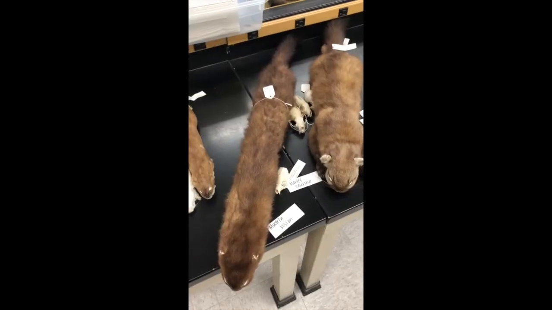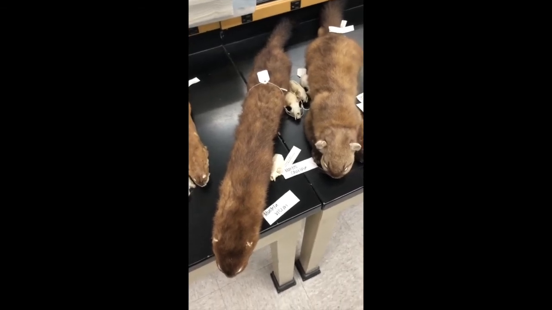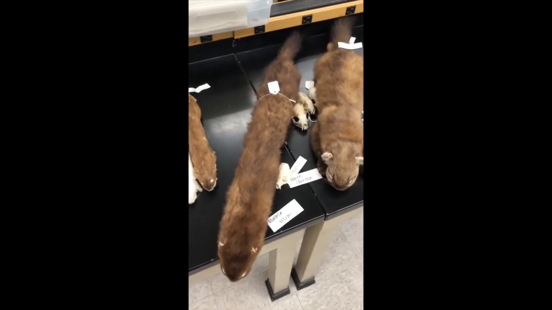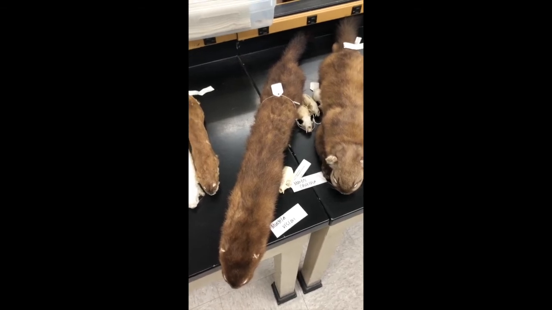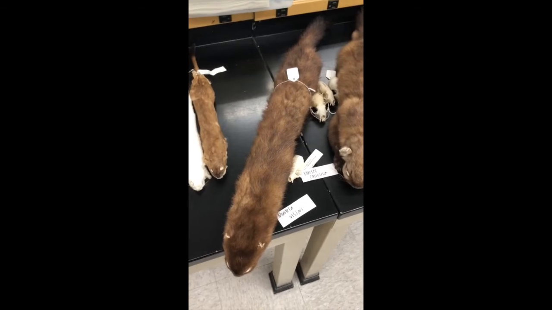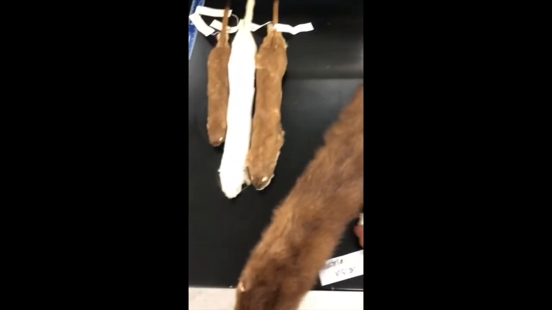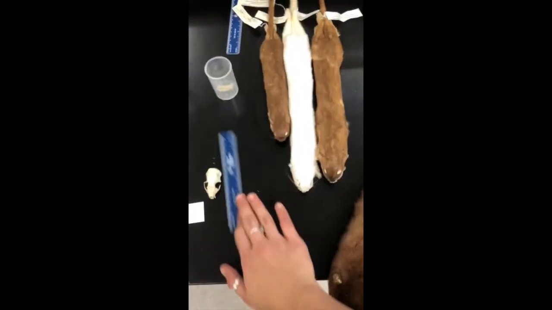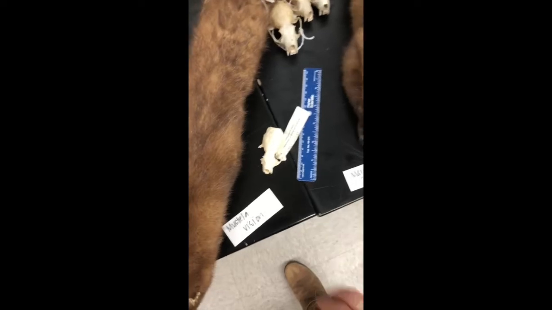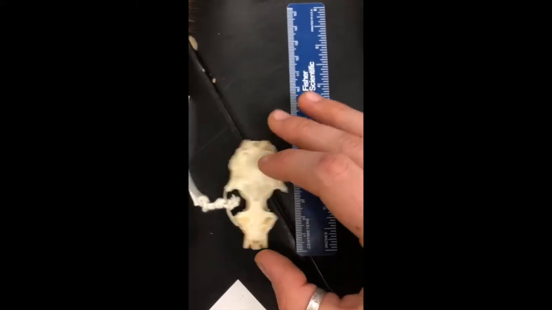The next species or specimen that we have in family Mustelidae is Mustela vison. So this is our American mink. We have a skin and we also have a skull. And then I will show you the teeth.